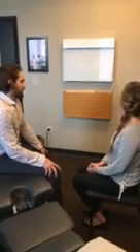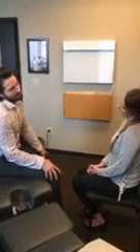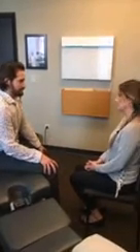Good. Rotate to the left. Good. Rotate to the right. Good. I'm looking if we're going left or right, any discrepancies in range of motion. Sometimes historical information, they have difficulty looking over their shoulder while they're driving, stuff like that. And the other side.